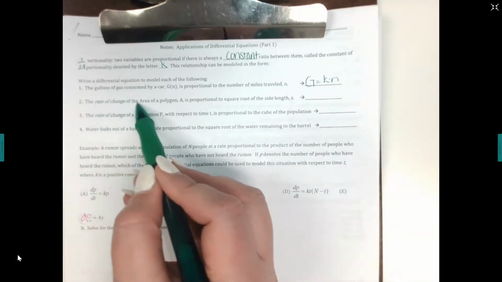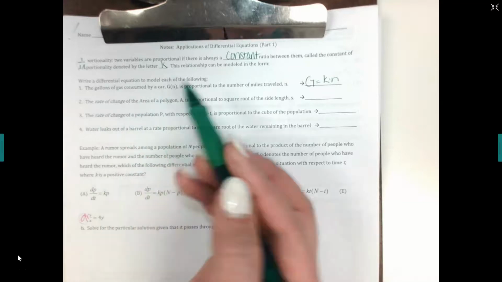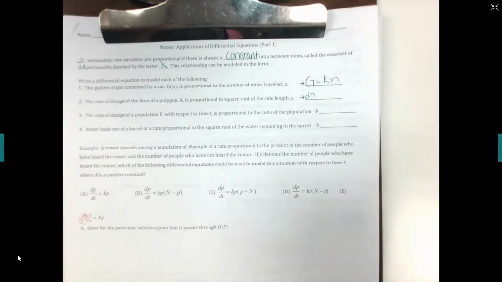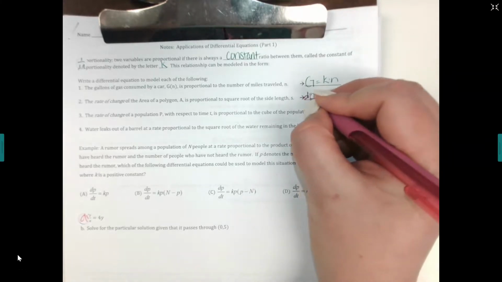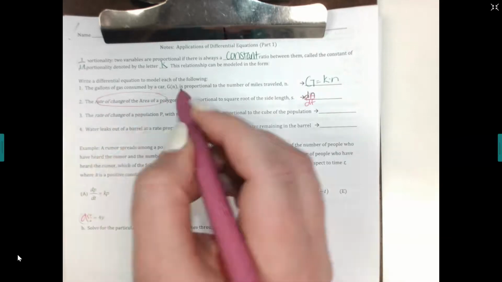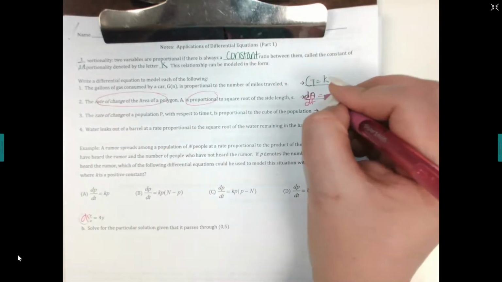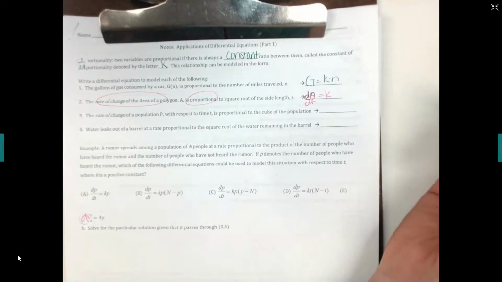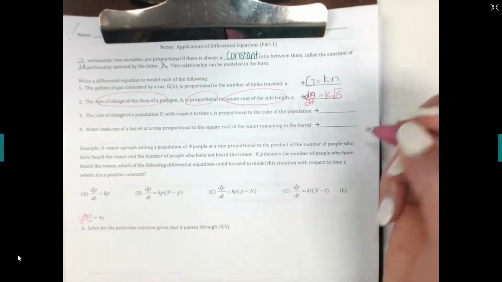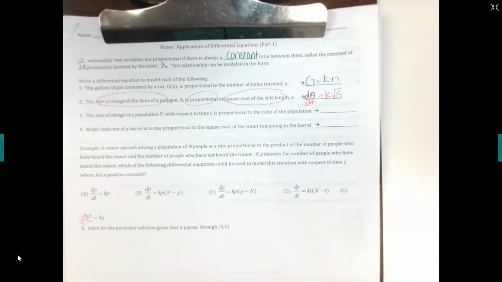Okay, so look at the next one. The rate of change of the area of a polygon. Okay, well that would be dA dt. That would be dA dt. Okay, then it says the rate of change of area is proportional to, that's my K, proportional to what? Square root of a side S. Okay, you get the idea?